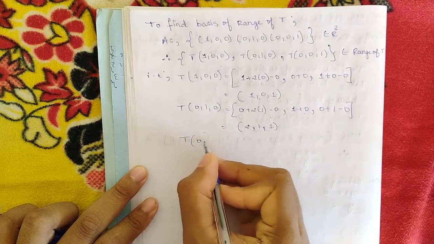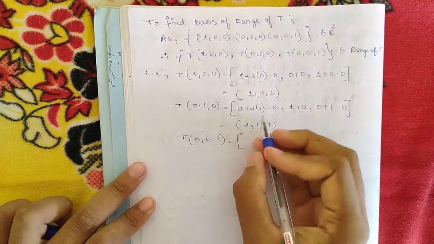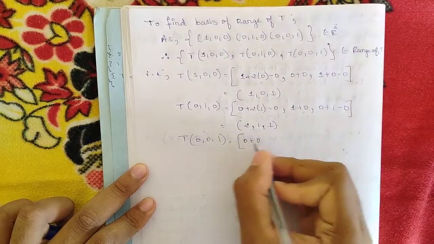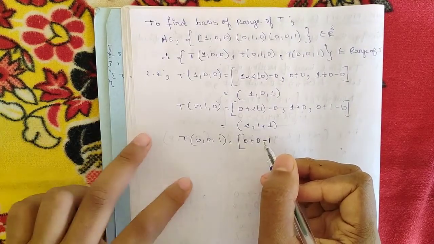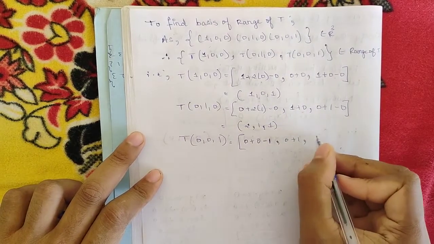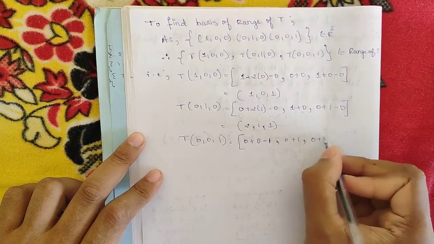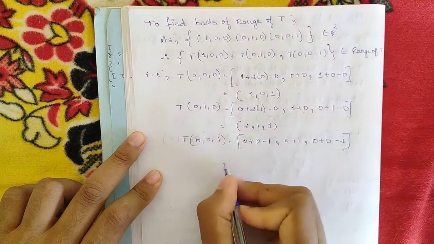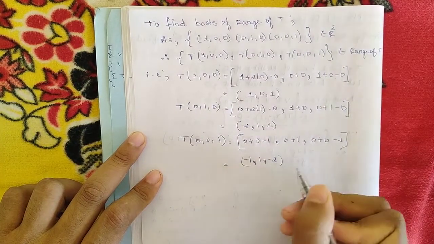Similarly finally 0 0 1. Again x plus 2y minus z, 0 plus 2 into 0 is 0 minus 1. Then we have y plus z, that is 0 plus 1, and x plus y minus 2z, 0 plus 0 minus 2 into 1, that is minus 2. So we would be getting our answer as minus 1, 1, minus 2.